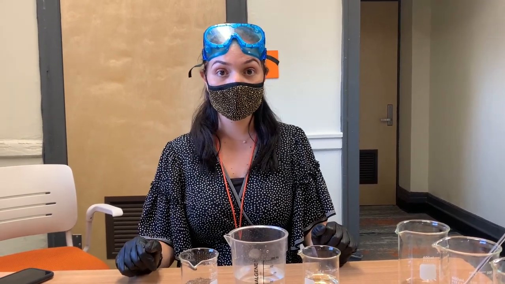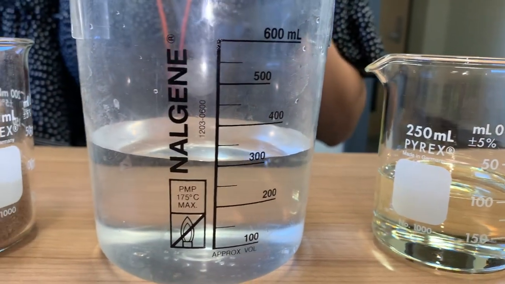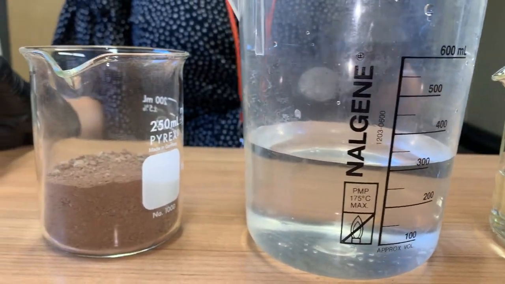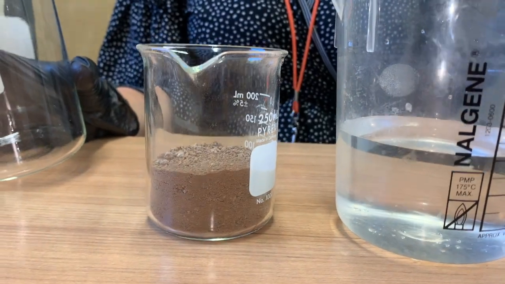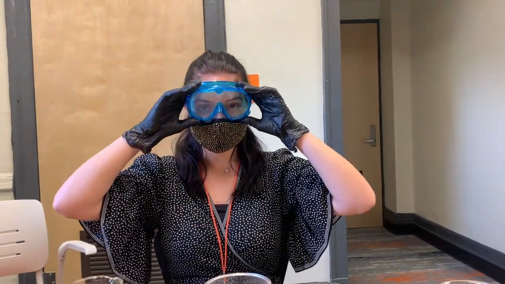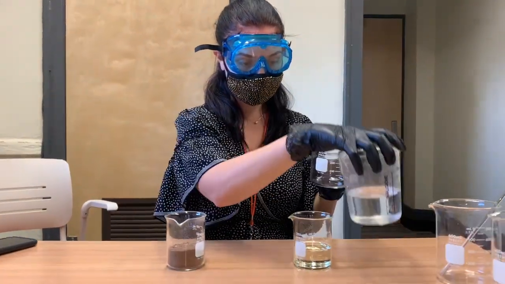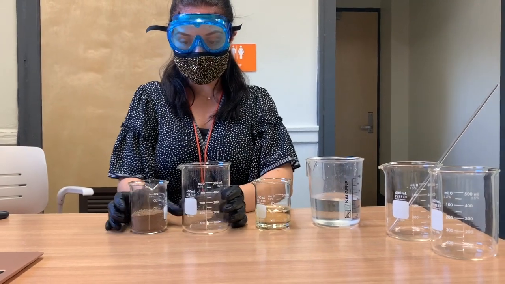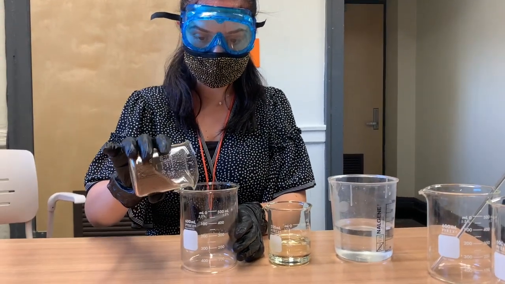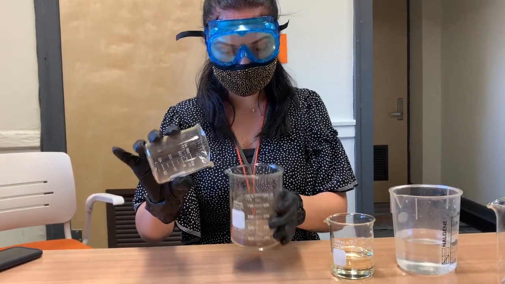So first what we're going to do, we're going to take this empty beaker and we're going to pour dirt, water, and then oil into the beaker. And then, following the decantation process, we're also going to be separating them from each other. So let's get started. So first, I'm going to pour in the dirt. Get it nice and even.